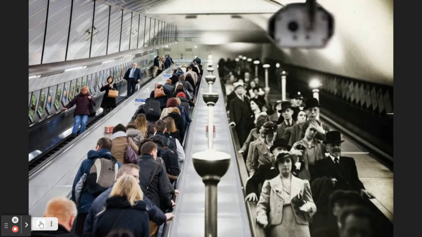So when you're looking at that photograph and imagining yourself there, I want you to think about what you might be able to smell, what you might be able to see, what you might hear, what you might touch.